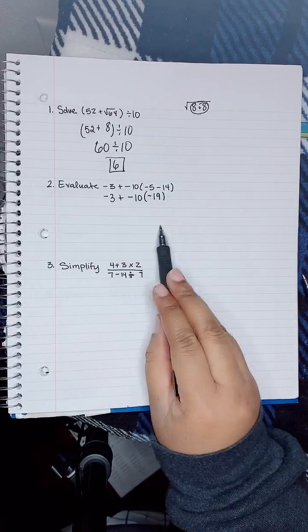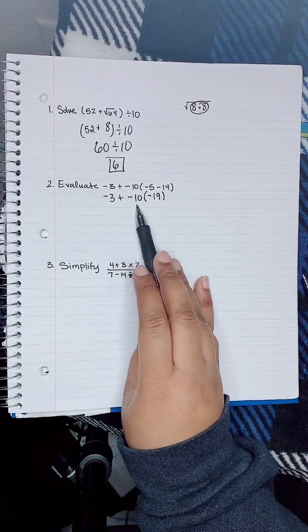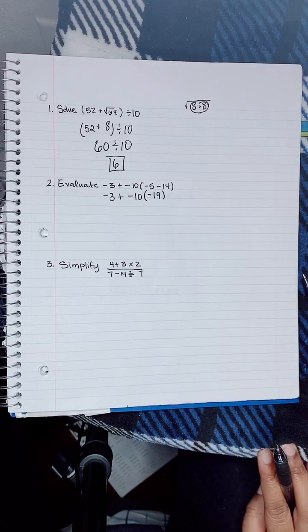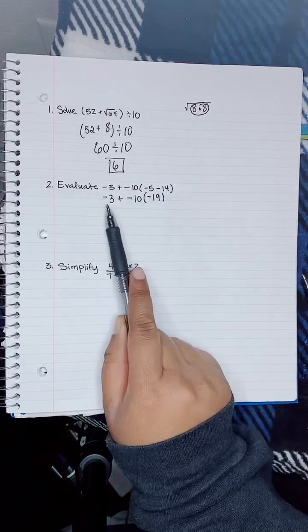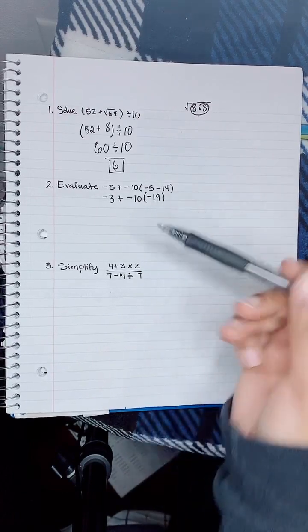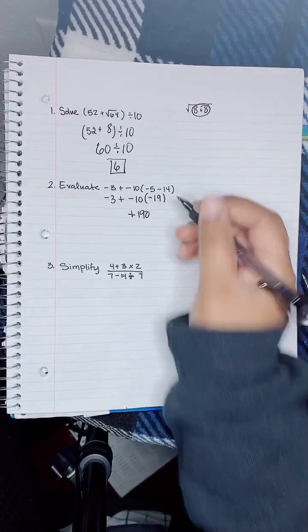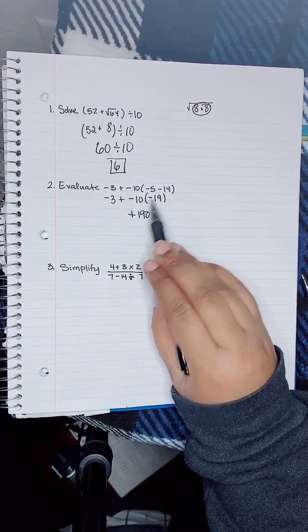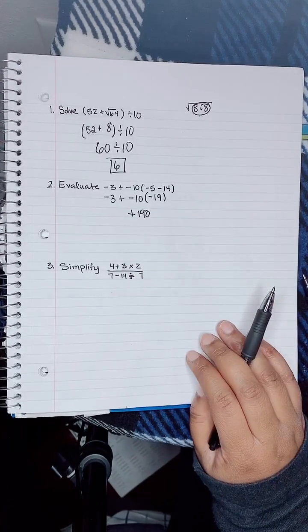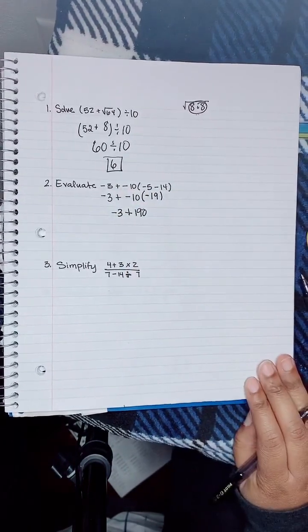Good. Now we're here. Do we add or do we multiply? Which comes first? Good. Multiplication. Yes, we have to multiply before we can add. So -10 times a -19 gets us a positive 190. Whenever you multiply a number by 10, you could just add a 0 to the number. That's a shortcut. So now we're going to drop down our -3. Perfect.